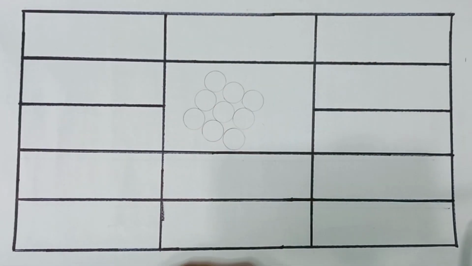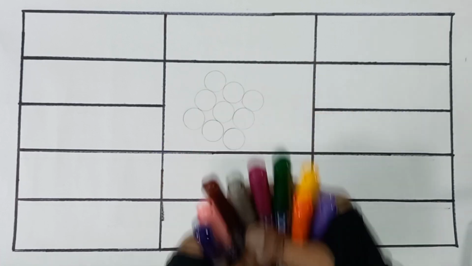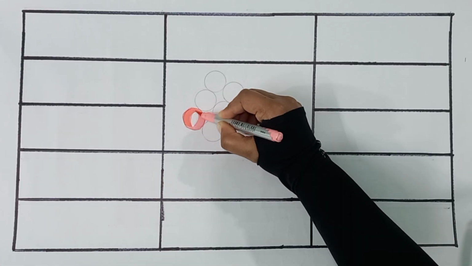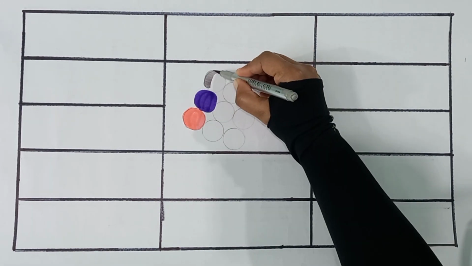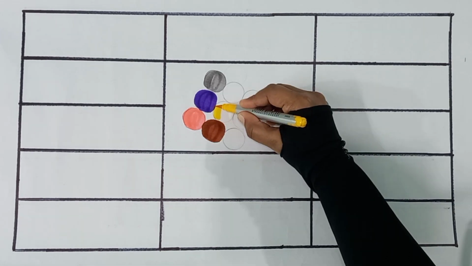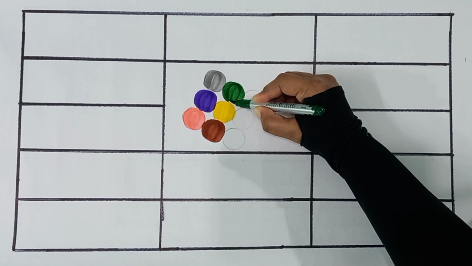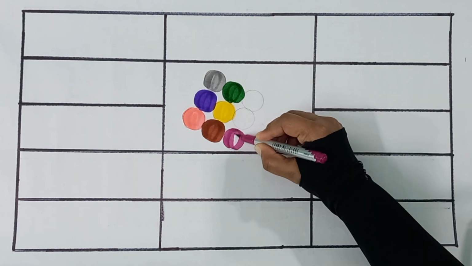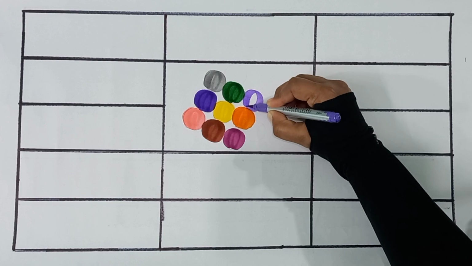Hello, kids. Let's learn some colors: rose pink color, violet color, gray color, maroon color, yellow color, dark green color, plum color, orange color, lavender color.